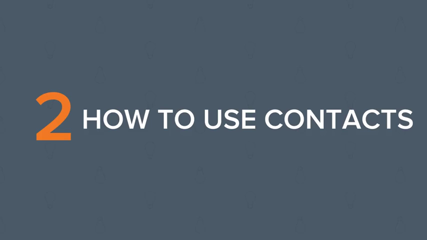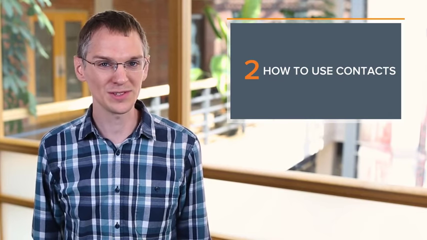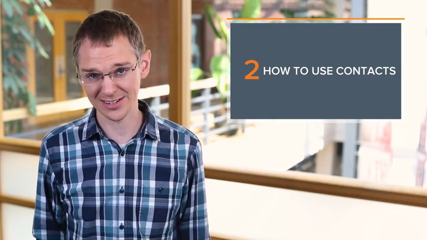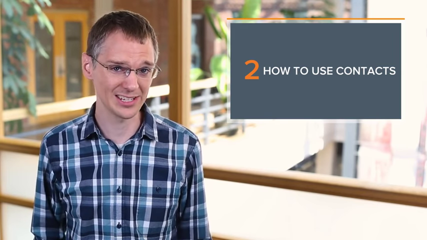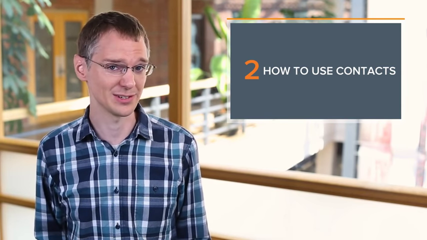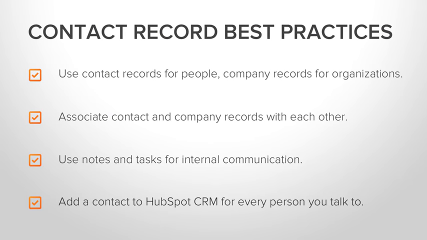Let's talk about how to use contacts. First, we'll talk about how to use individual contact records, and then we'll get into how to organize your contacts to make sure you're focusing your efforts on the right people. Here are 4 things you can do to make sure you're getting the most out of your contact records.